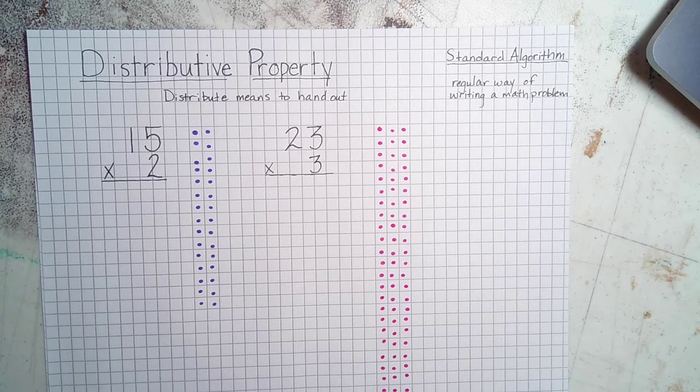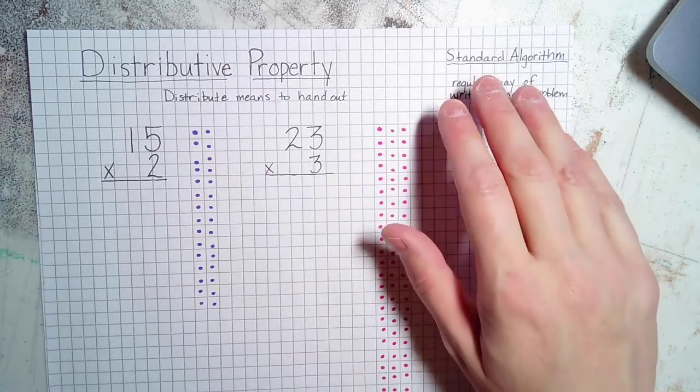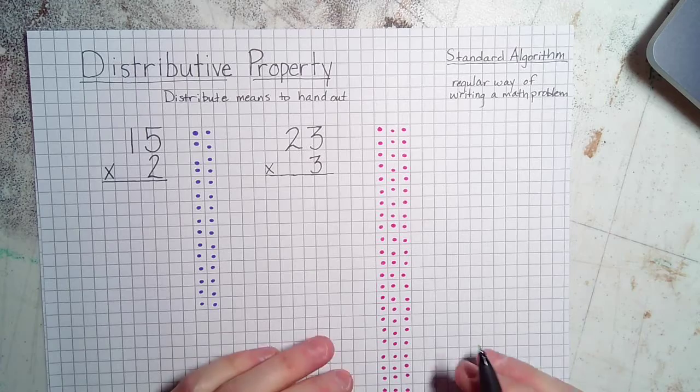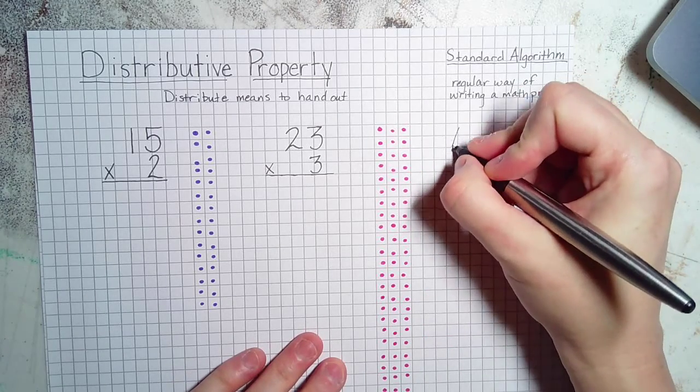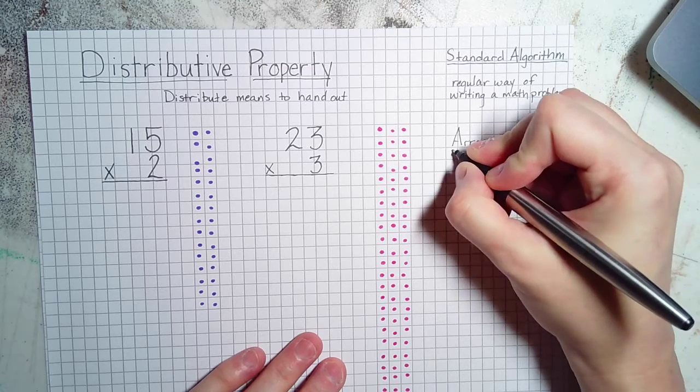Good morning, kids. So today we're going to continue learning multiplication, and today we're going to focus on a few different skills. First, we are going to learn the vocabulary standard algorithm and distributive property. These are the two vocabulary terms that we're really going to be working with today. We are also working with the term array, which we learned last week.